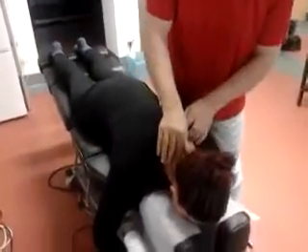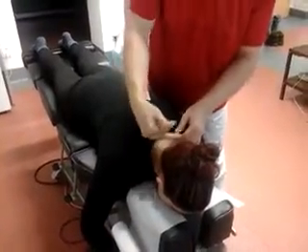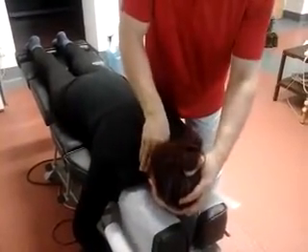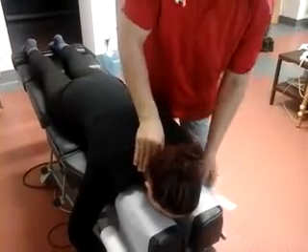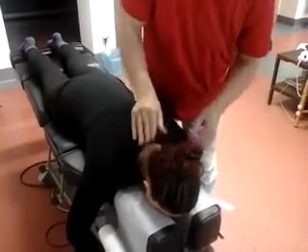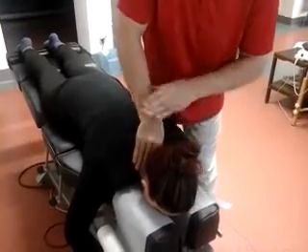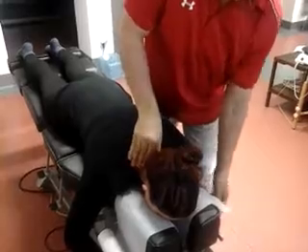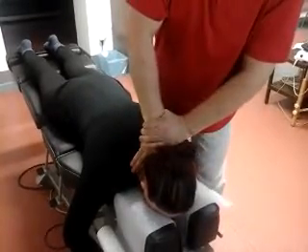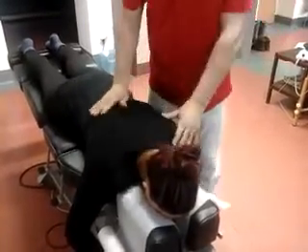So now this is the cervical drop. In order to try and get that curve back, one of the moves we're going to do is a cervical drop. So we set the drop, just contacting the vertebrae right there, and drop. Once again, a little bit more pressure this time. Nice. Okay, so this side up now.